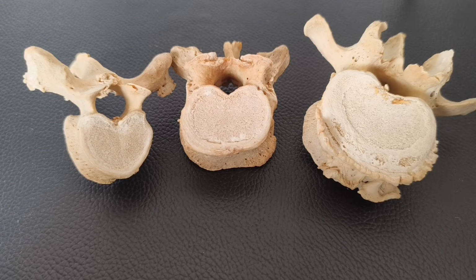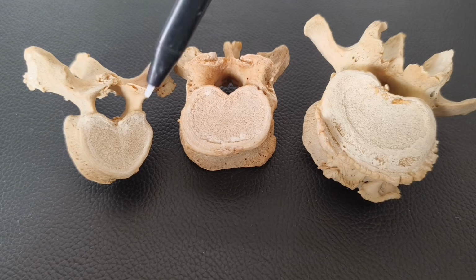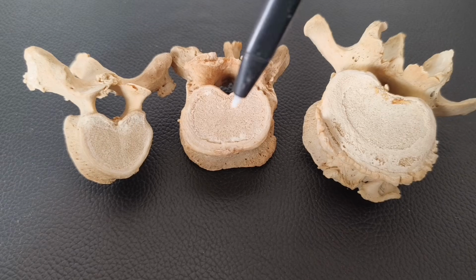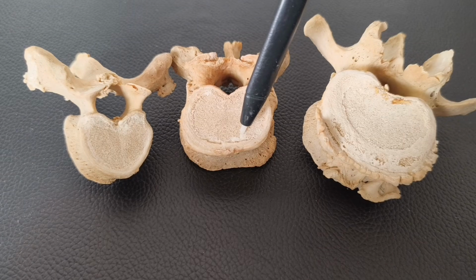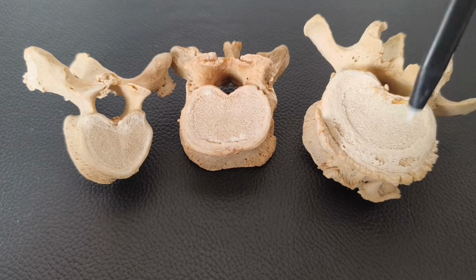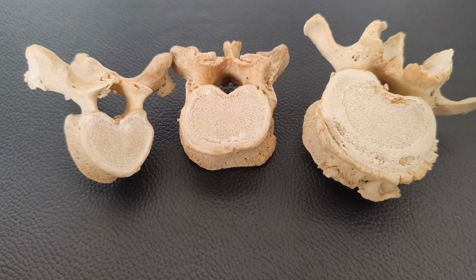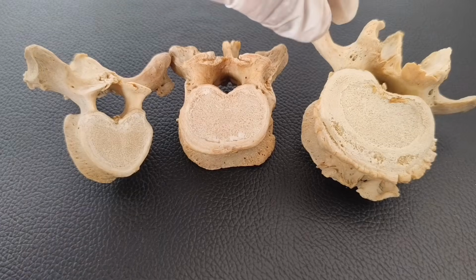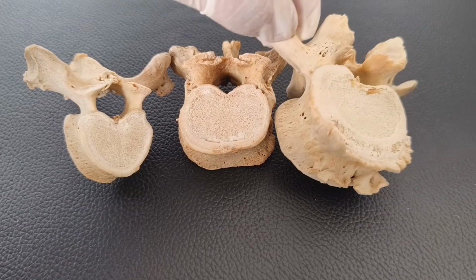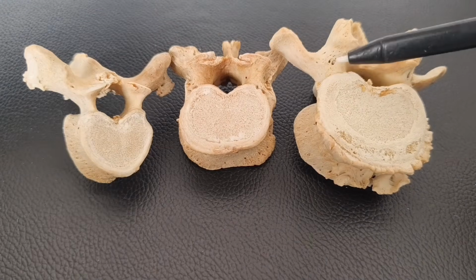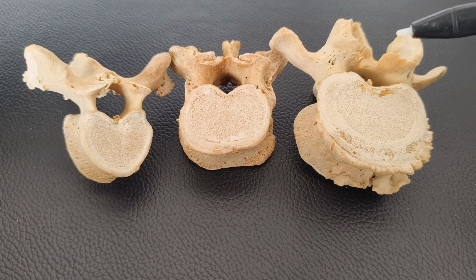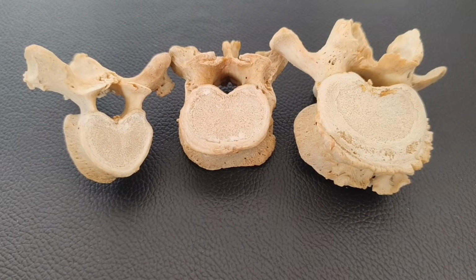So let's start with the body of the vertebra. The body of a typical thoracic vertebra is heart-shaped, while the body of the 12th thoracic vertebra closely resembles the lumbar vertebra. After the body, let's appreciate the pedicle. The shape of the pedicle of the 12th thoracic vertebra closely resembles that of the lumbar vertebra. So, there is a close resemblance between the pedicle of both the 12th thoracic as well as the lumbar vertebra.